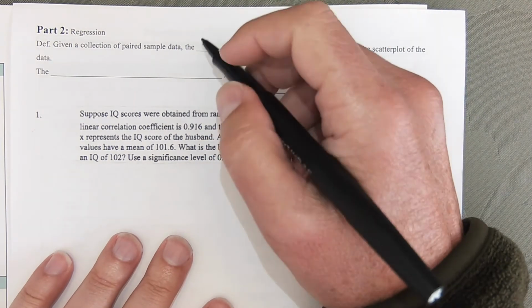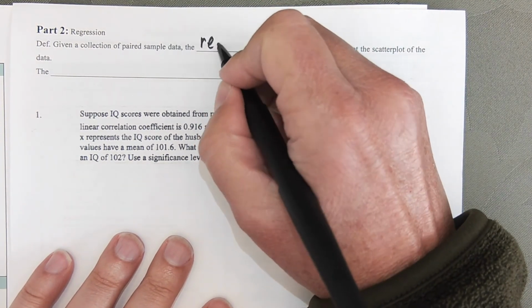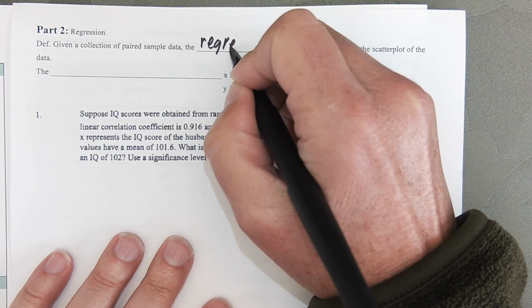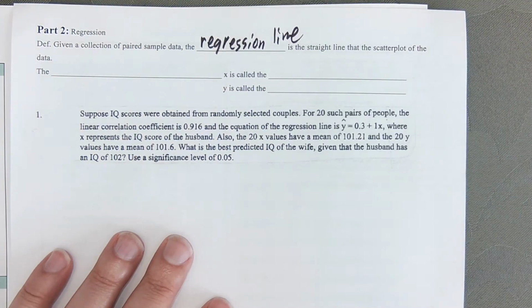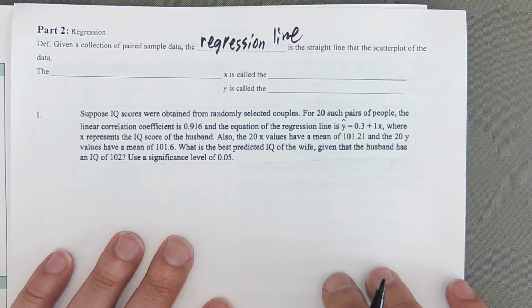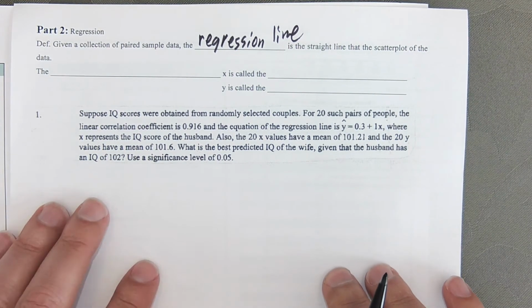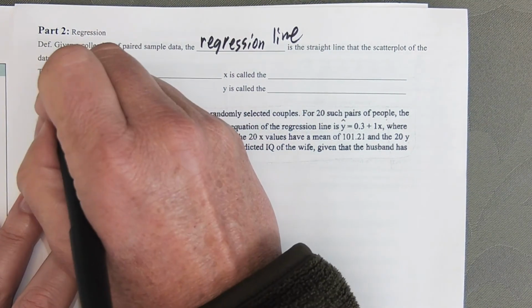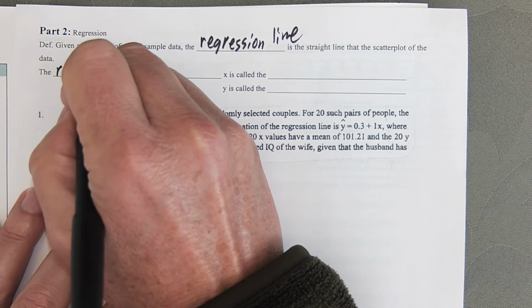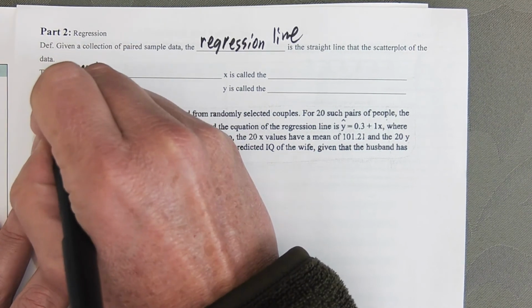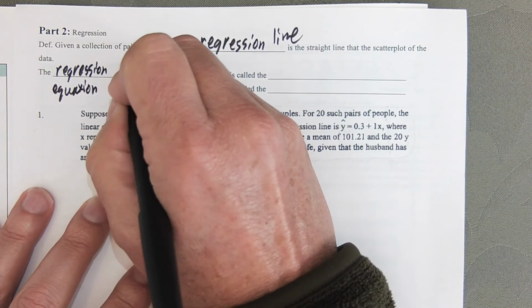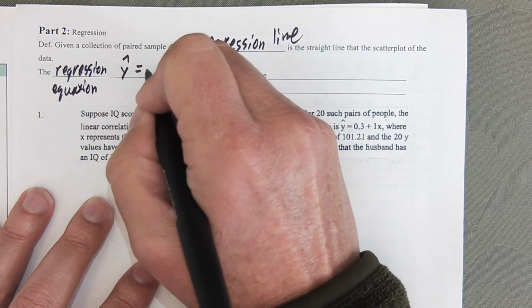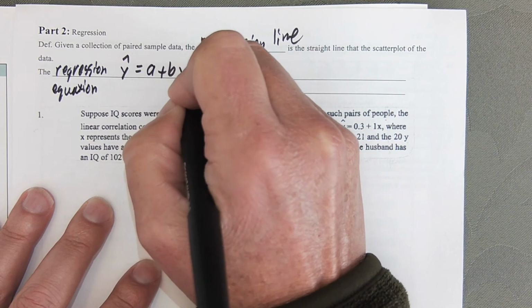Given a collection of paired sample data, the regression line is a straight line that fits the scatter plot of the data. The regression equation looks like this: y hat equals a plus bx.